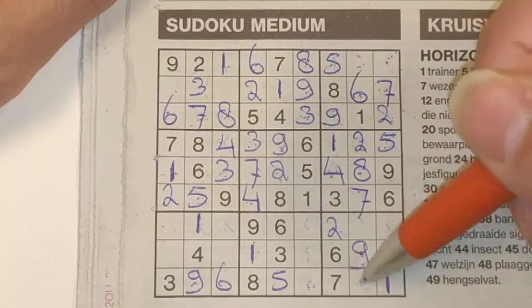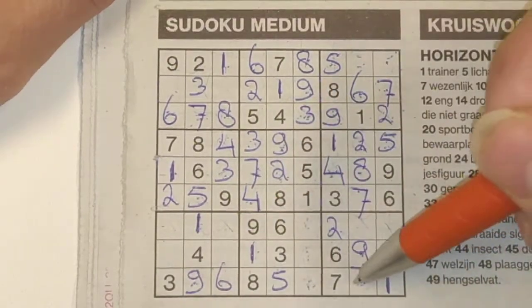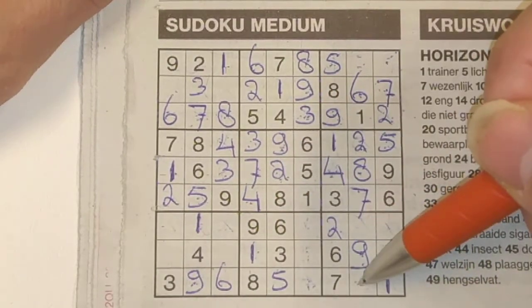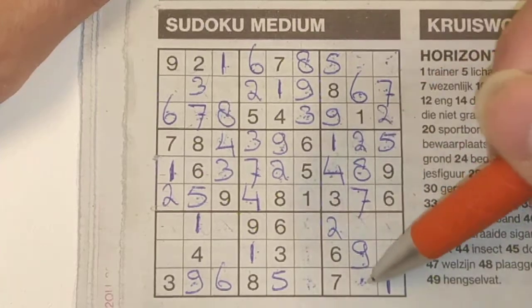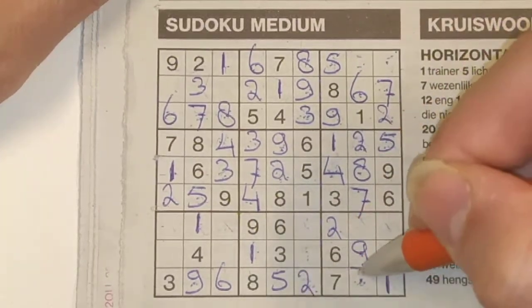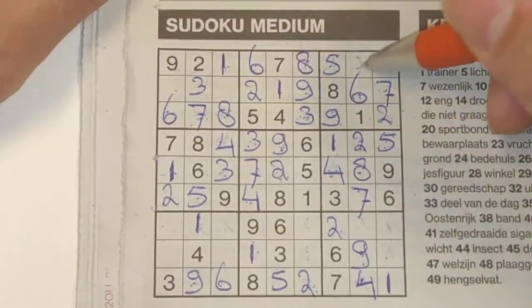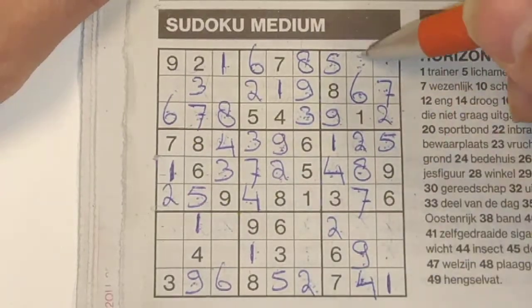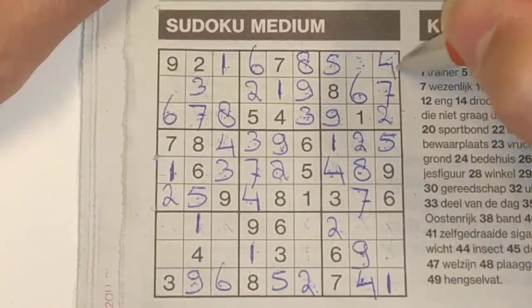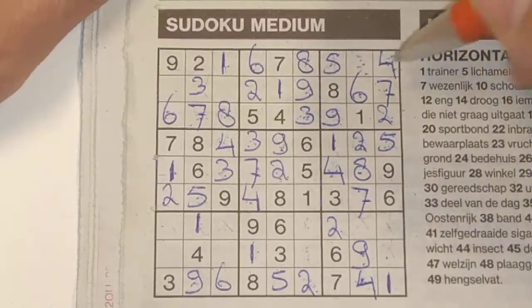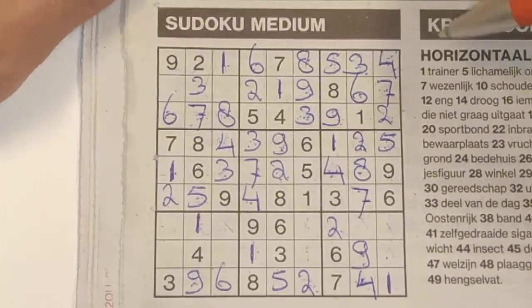Here, 2 numbers left in the last row for the numbers 2 and 4. We have a 2 here, no 2 here, 2 should be there, and the 4 goes there. Now we have a 4 here, so no 4 there, 4 should be here. And the 3 goes there.